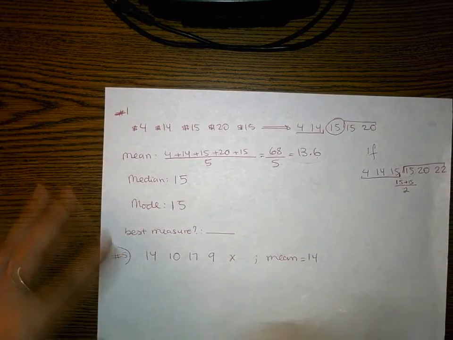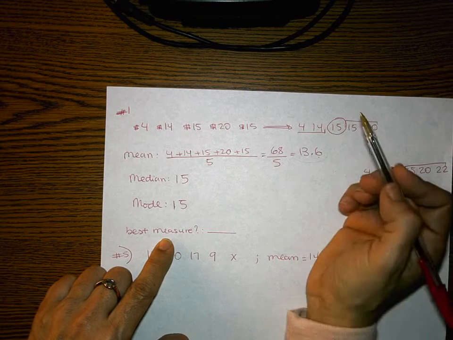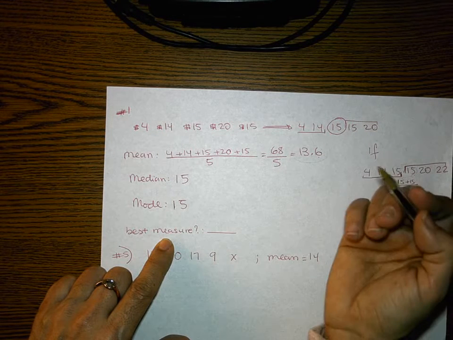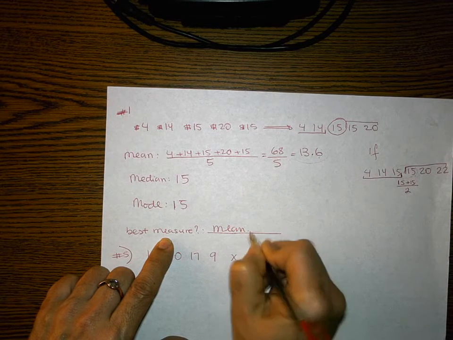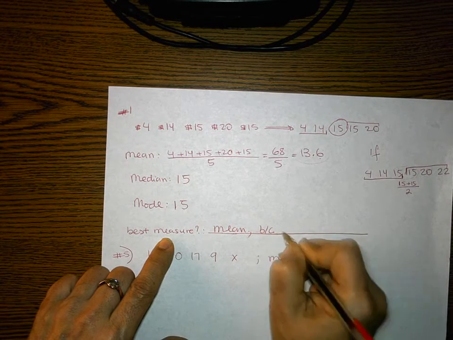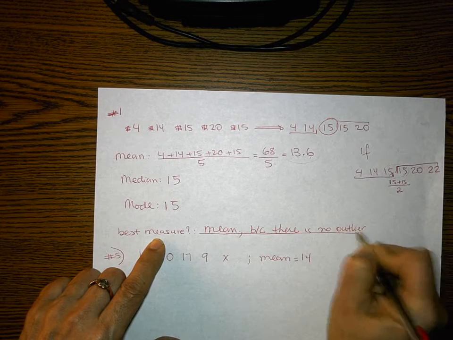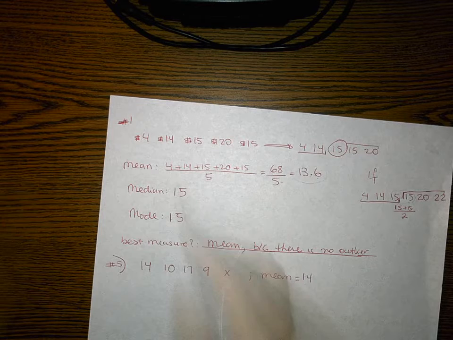What is the best measure for this data here, the original problem number 1? Well, I don't have an outlier, okay? And because I don't have an outlier, I will always go with the mean. So the best measure is the mean, okay? If they ask me why, because there is no outlier. So I can say that the average price here, the number of dollars spent on something, is about $13.60. Okay, so if we were talking about an average of something, I would definitely use the mean instead of the median.